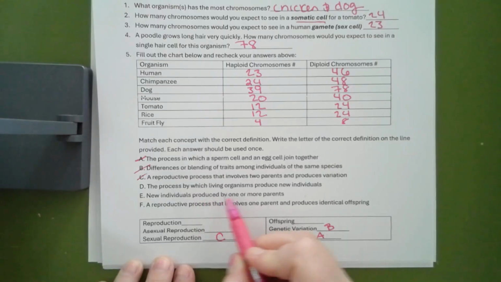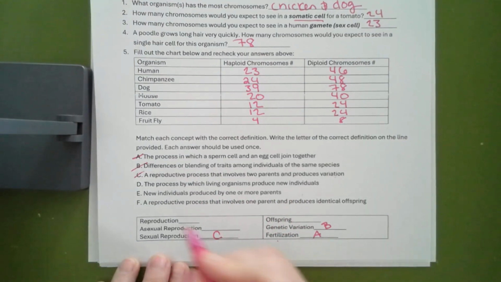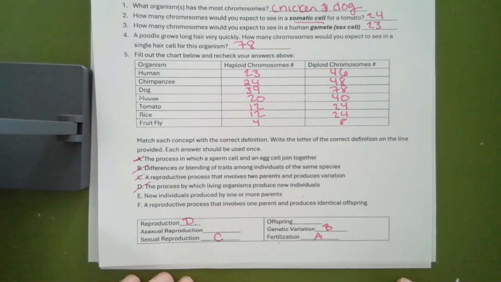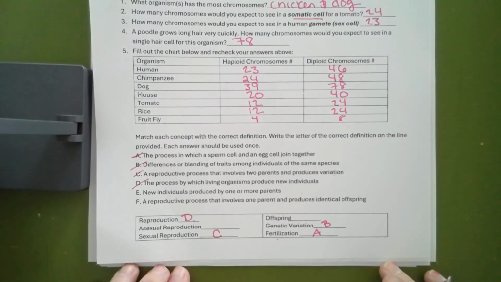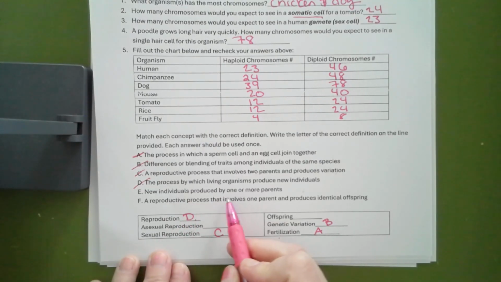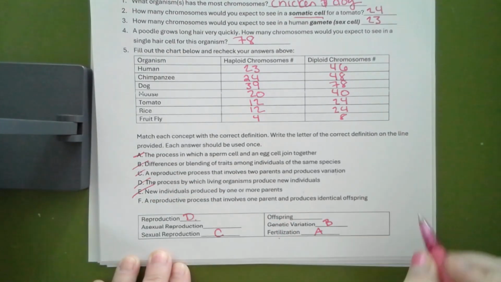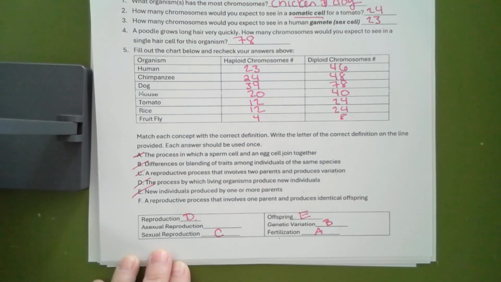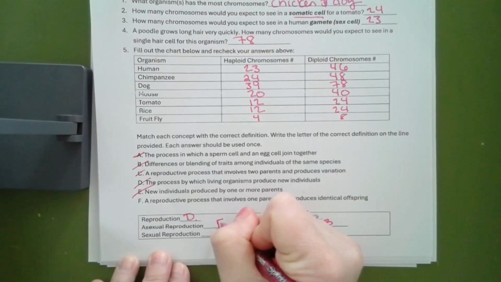The process by which living organisms produce new individuals. I think that's Reproduction. Have you guys seen Grease? That musical? Oh, I bet you don't know that song. I've seen Epic the musical. Oh, okay. New individuals produced by one or more parents. Offspring. I like it. It's also a good band if you're into punk. The last one that was based on F. Yep.